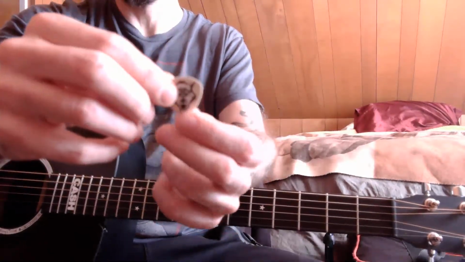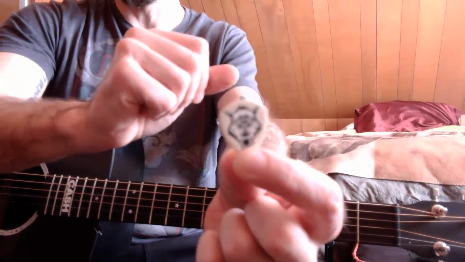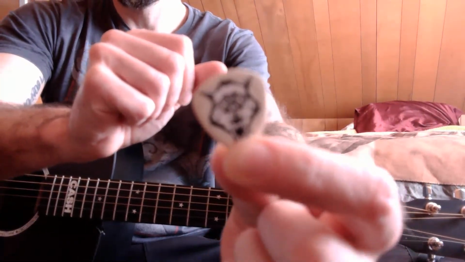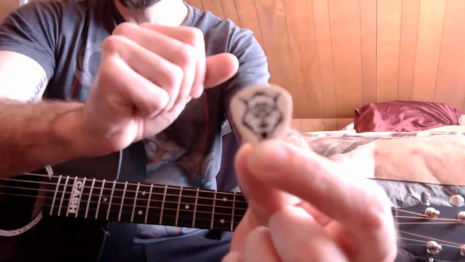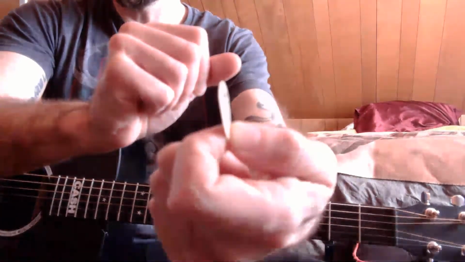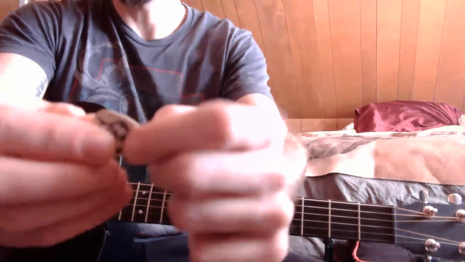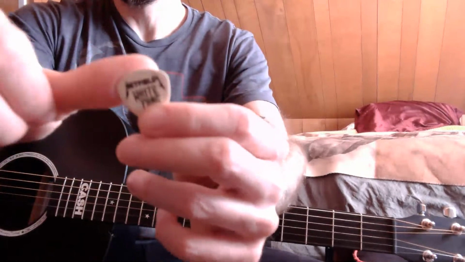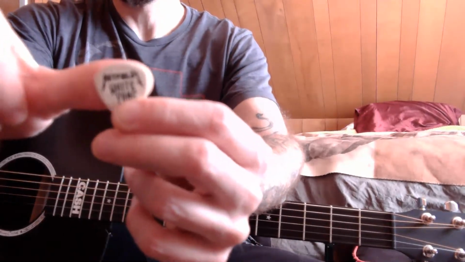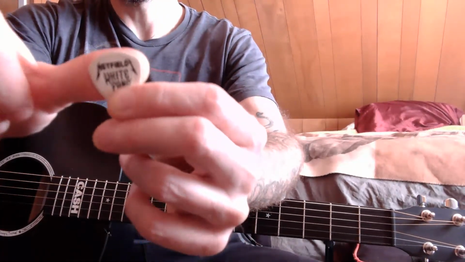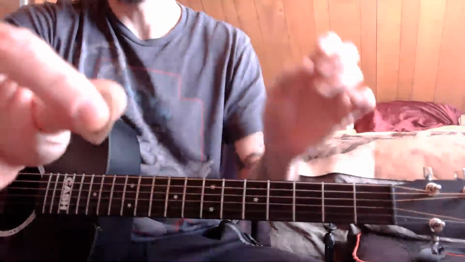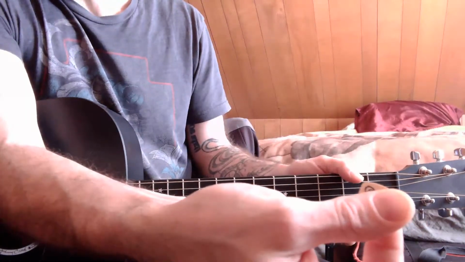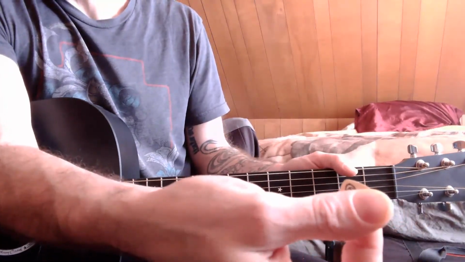I got these new Hetfield White Fang picks. Come on, focus in. I need a better webcam. Yeah, these White Fang picks are really nice. They're a lot thinner than I typically use, but they're nice and stiff, just flexy enough. 1 millimeter. It's like putting an axe head on a piece of wood, right? I do this. I got a little bit of pick showing. All right.